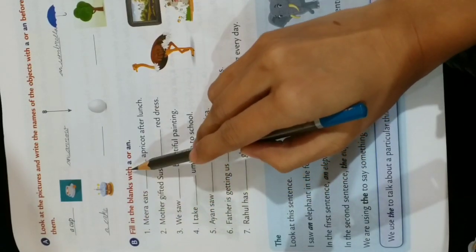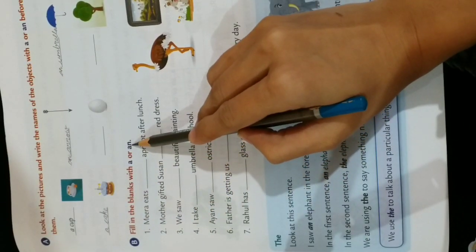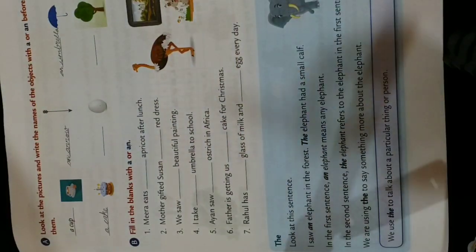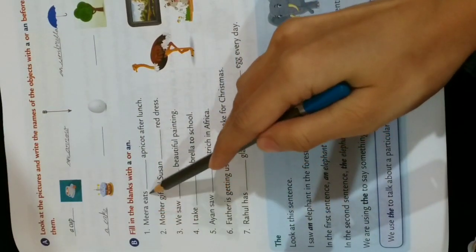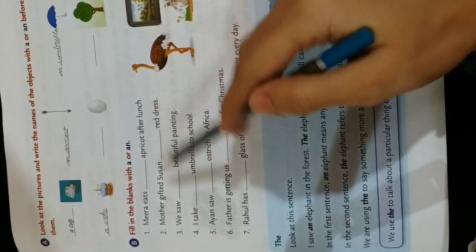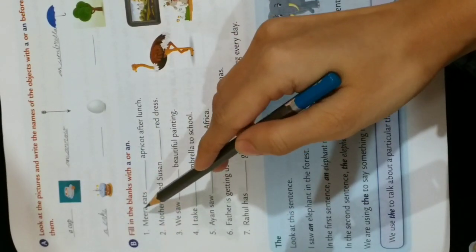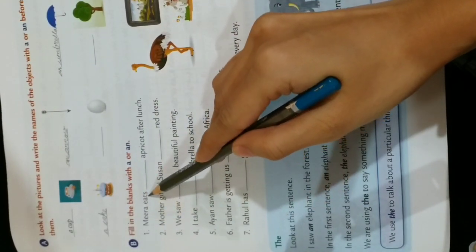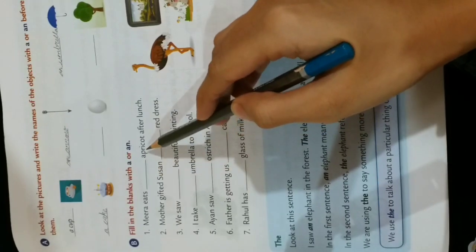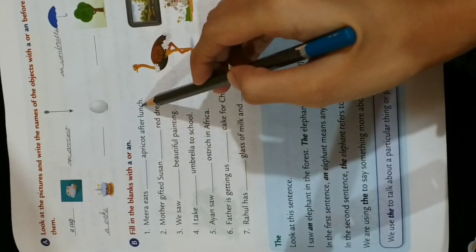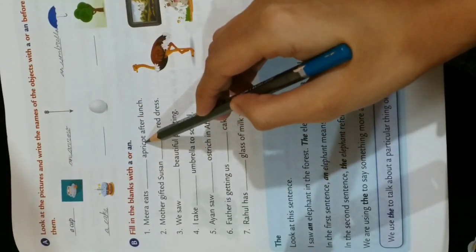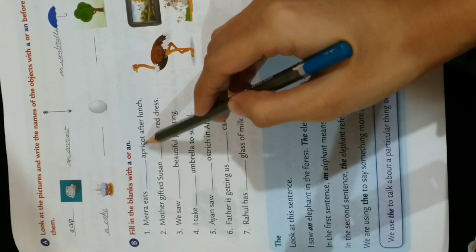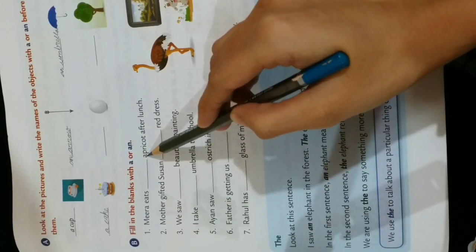Understood? Now have a look over here. Fill in the blanks with a or an. Okay, so you have to fill up these blanks with a or an. Let's start. Meera eats dash apricot after lunch. Now apricot is given over here. Apricot is starting with A. So it is a vowel. So what are you going to write before it?